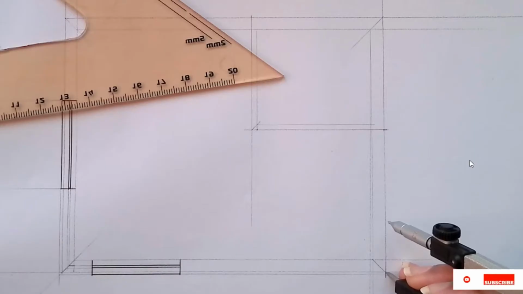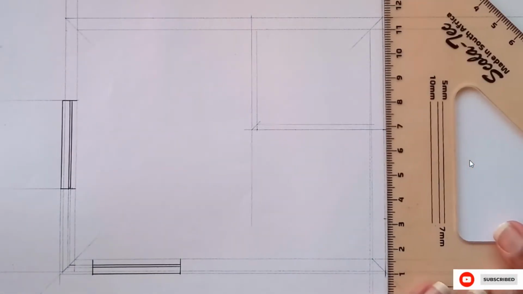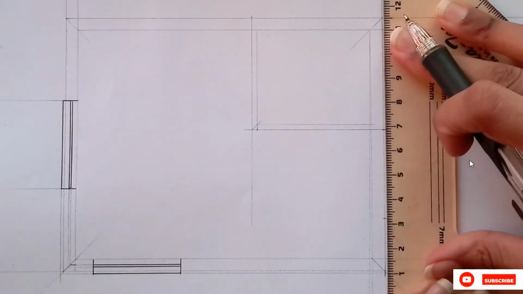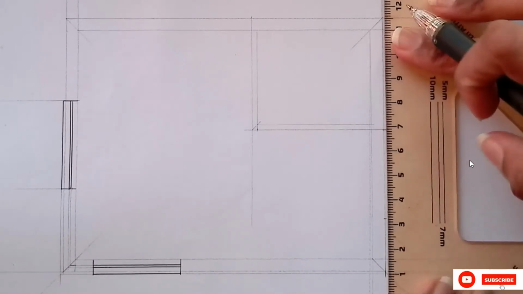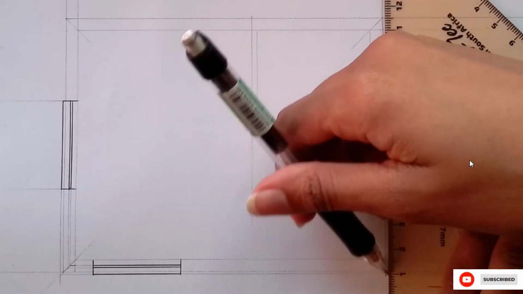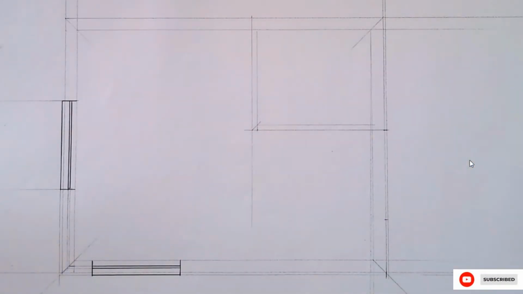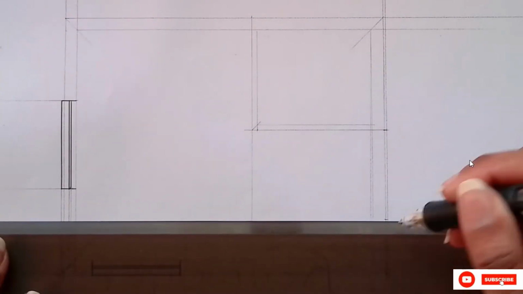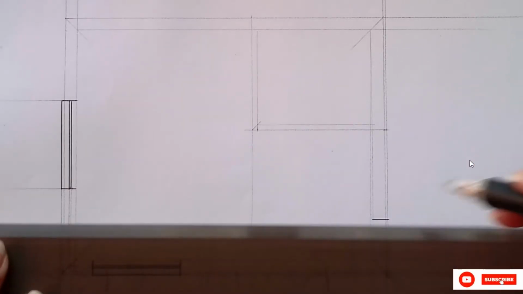I go from my corner there, and I will extend my frame line, making sure that it's directly on it. I need to make some space for my pencil. Then I extend that line across. And this is where I'm going to start my frame.